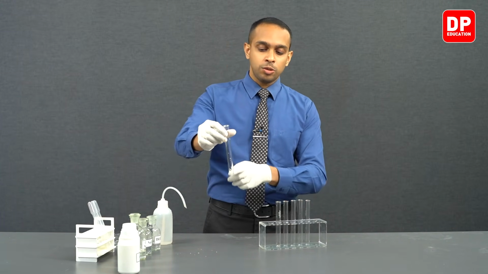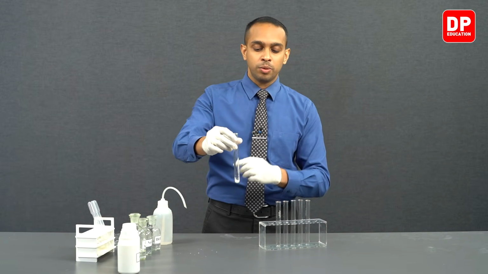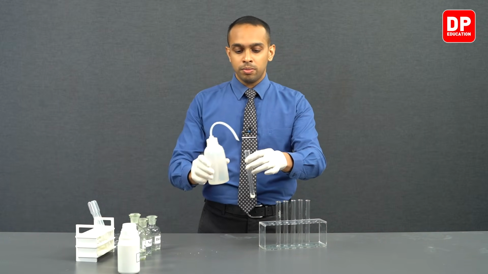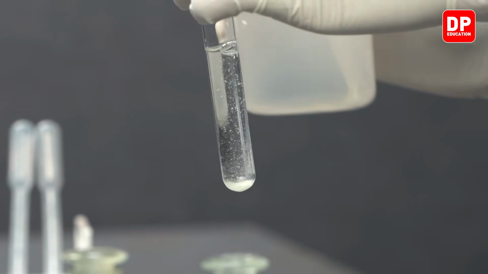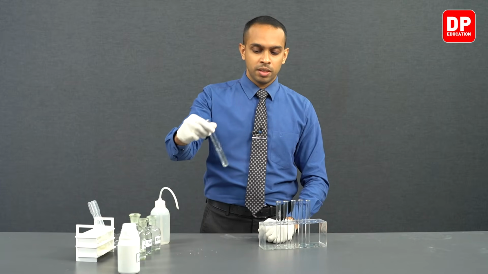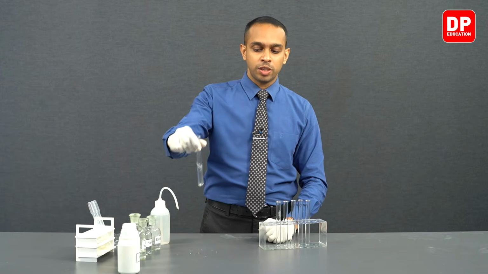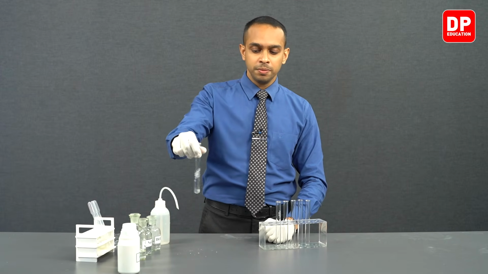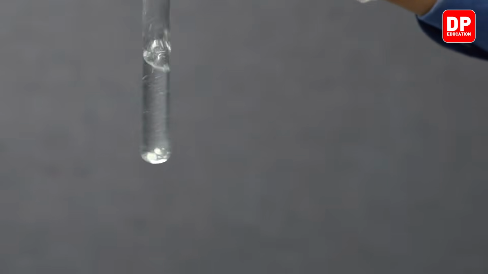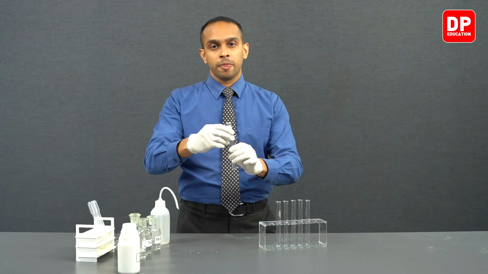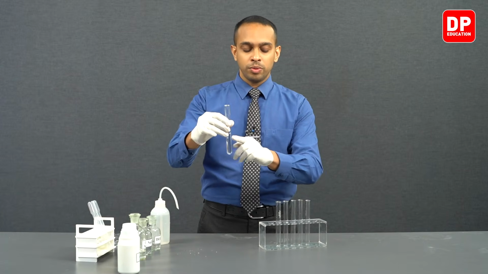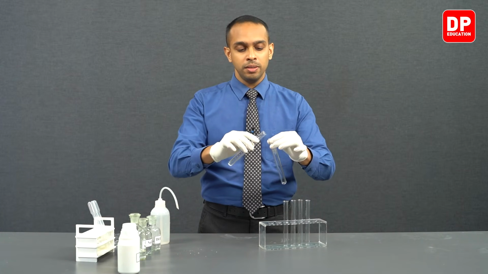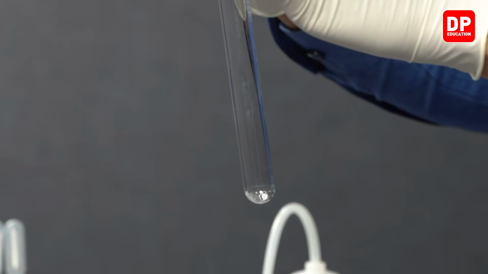And after taking a small solid sample of aluminium chloride, we can dissolve it by adding a little bit of distilled water. As you can see, when it dissolves, it forms a clear solution. And now students, we are going to take a small volume from this original stock sample into a separate test tube.